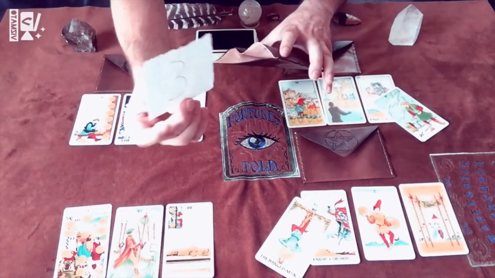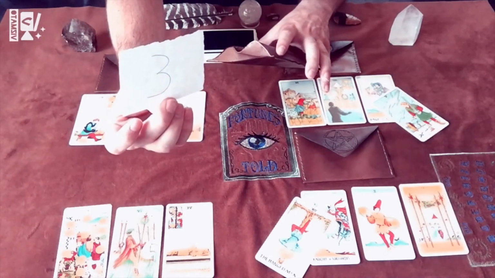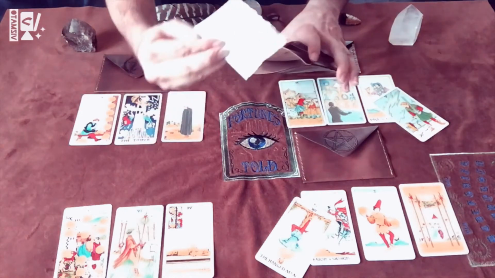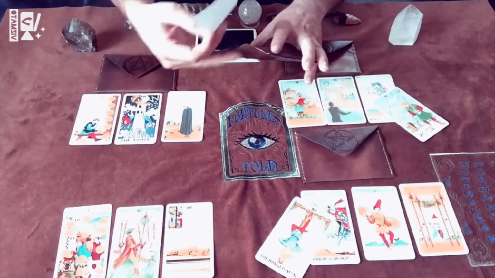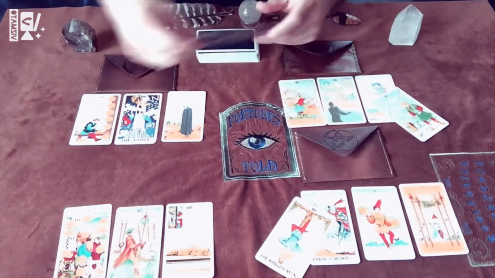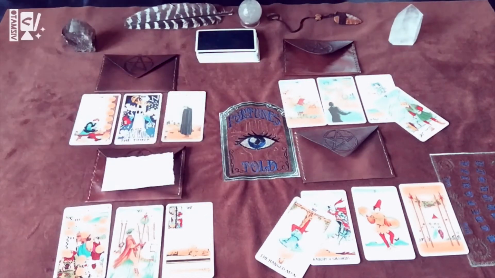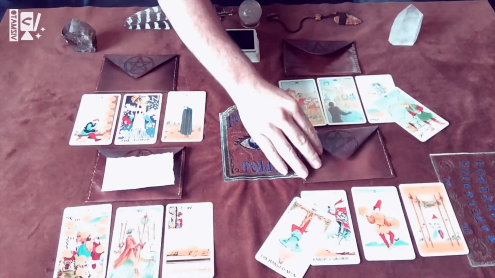In this envelope, we see option 3. Okay. So whatever you wrote down for option 3 is your best. This is the outcome for it. If you only had 2 options, then option 3 for you would be something that you haven't thought of yet. So let's see what we have here next.